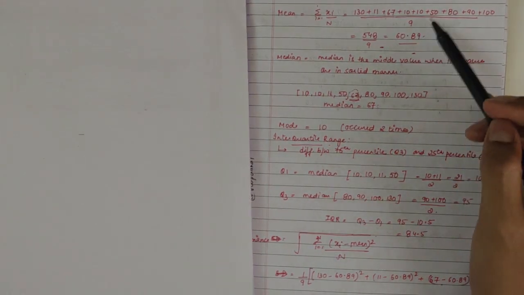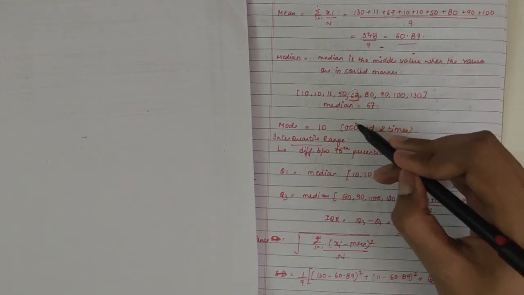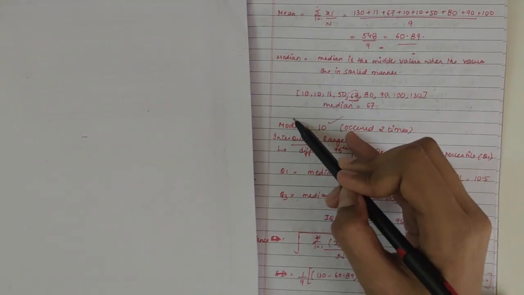Now what will be the mode? Which pixel value has occurred the maximum number of times? That means 10 has occurred 2 times. That means the mode will be 10.